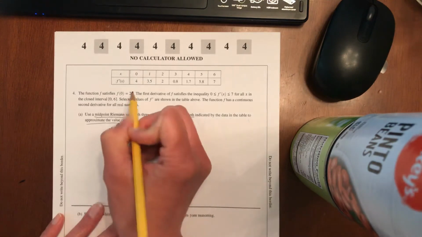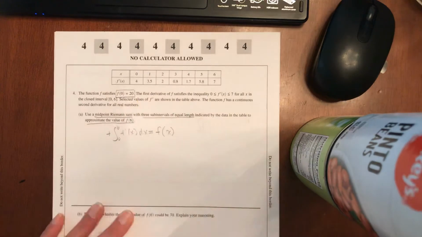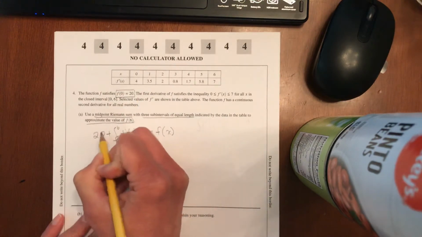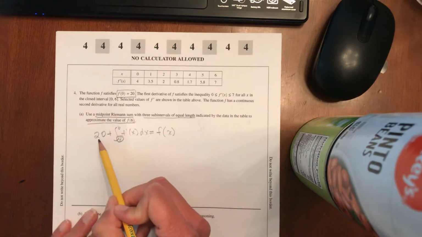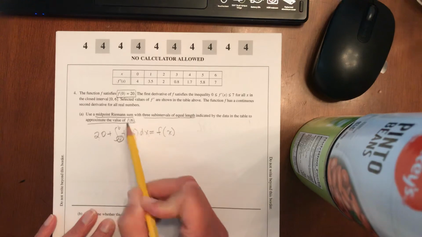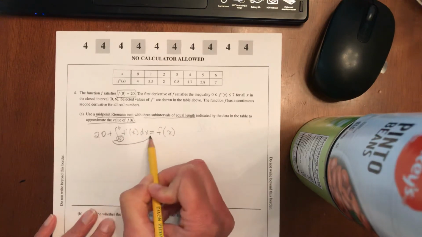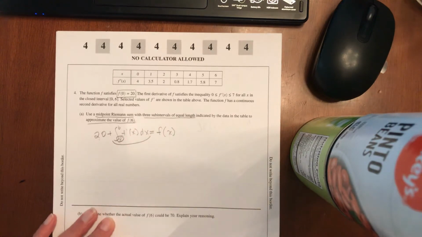So what we need to think about is this initial value they gave us at x equals 0, we know the value of the function is 20. Okay, so that has to be part of your Riemann sum value for the end here. And then to approximate the value of this definite integral, that's where we're going to use the areas of the rectangles from the Riemann sum.